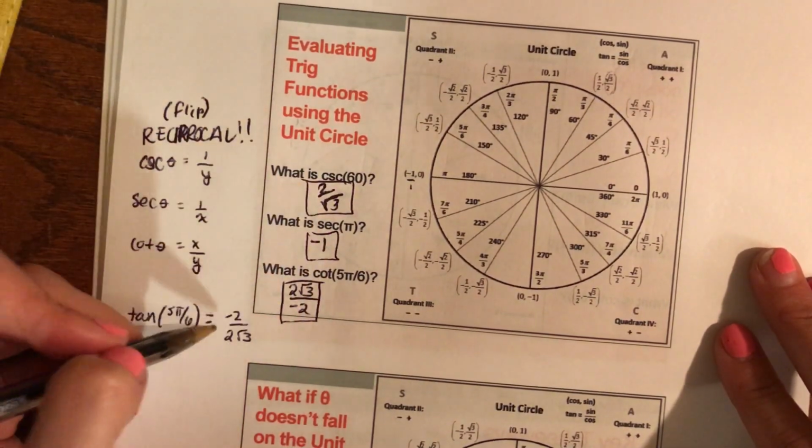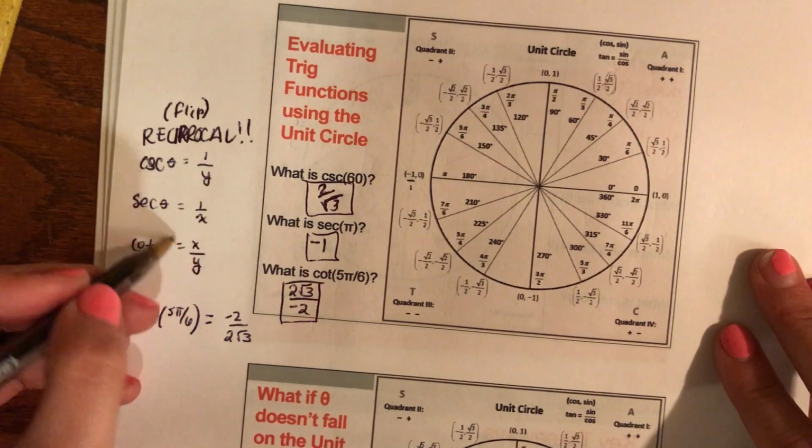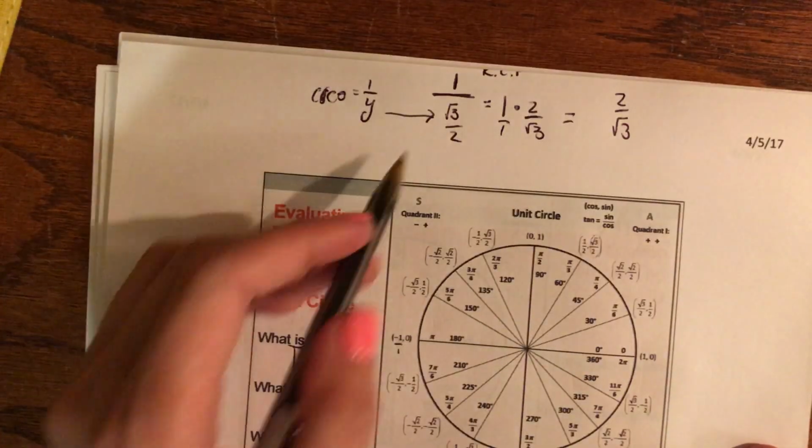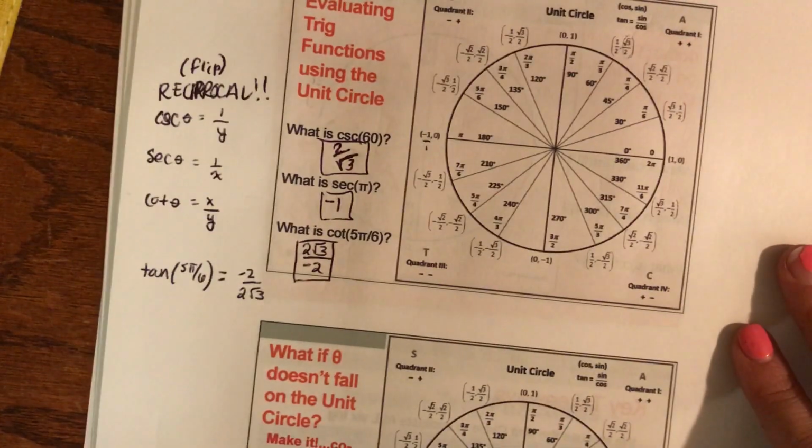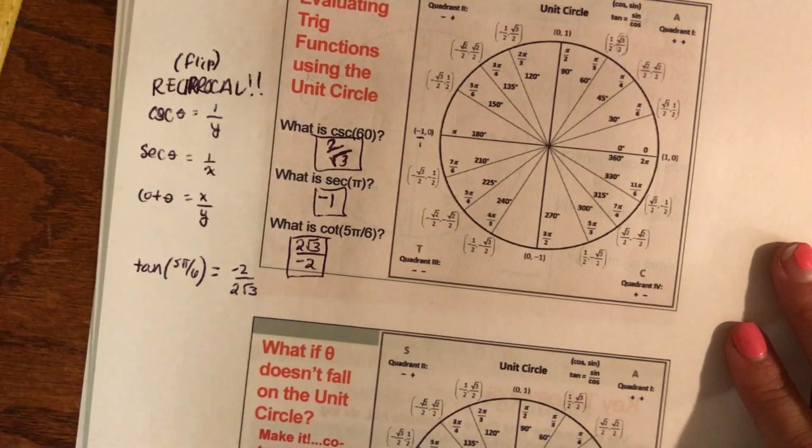Now, if that's not comfortable for you, flipping it, then just use this formula, do the keep change flip that we do, okay? Either way will work fine.